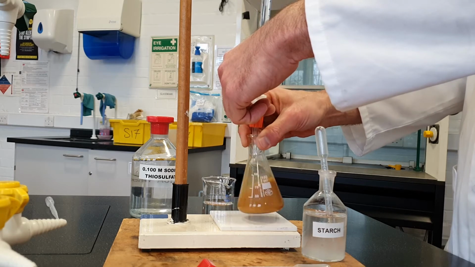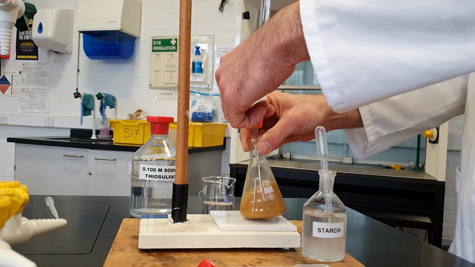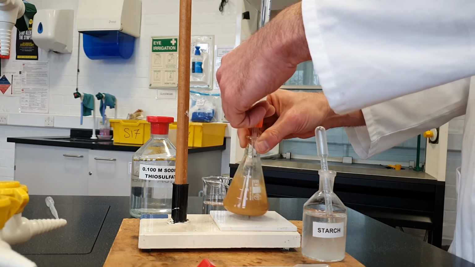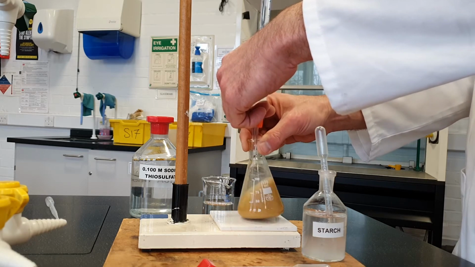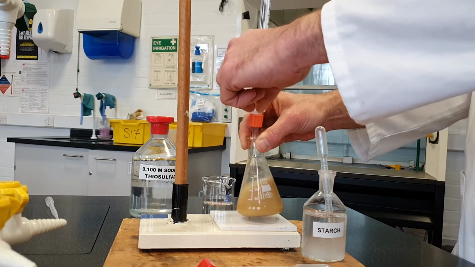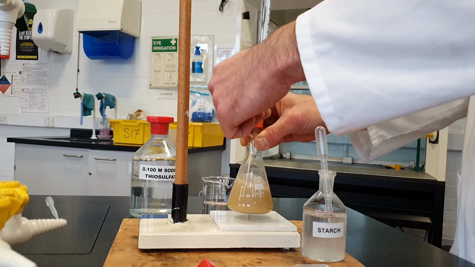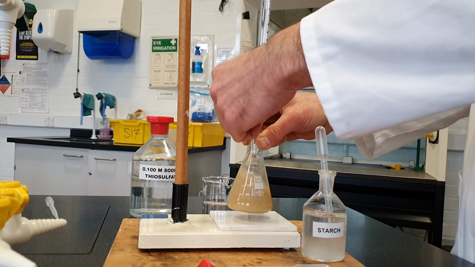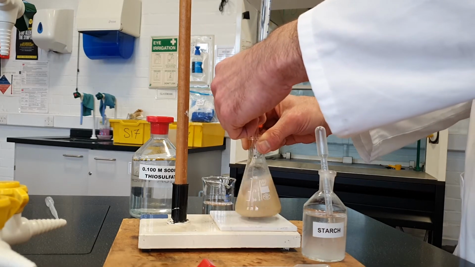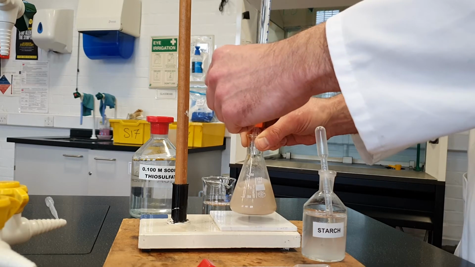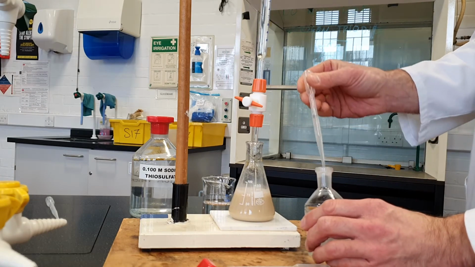Now we're looking for the solution to gradually get paler and paler and paler. As the iodine is reacting with the thiosulfate solution, it's losing the colour to form iodide ions. It's gradually getting paler. And this is where I see how brave I can be, how pale can I get it before I add the starch indicator. I want to leave it as late as we possibly can. There. I'll add the starch indicator.